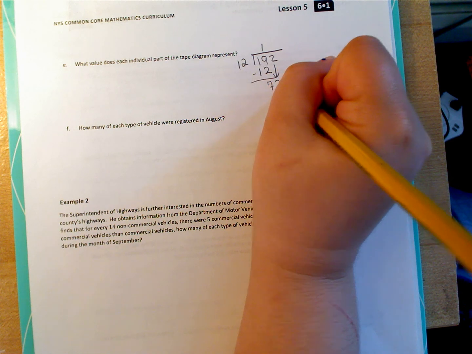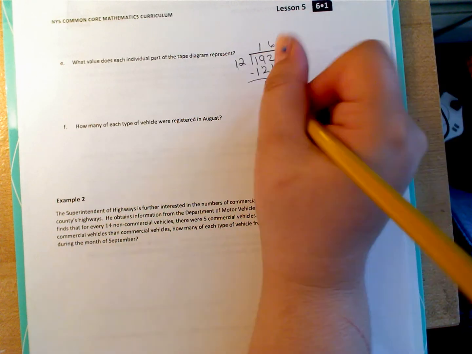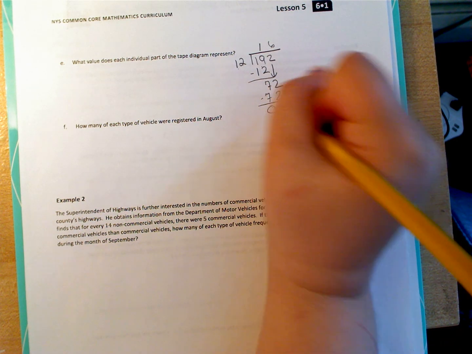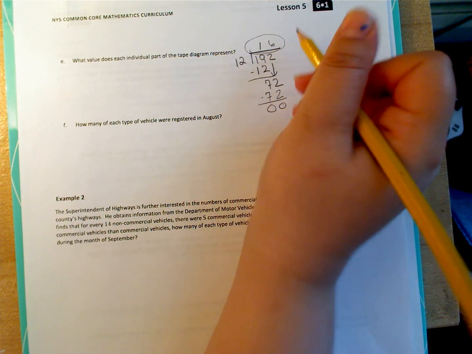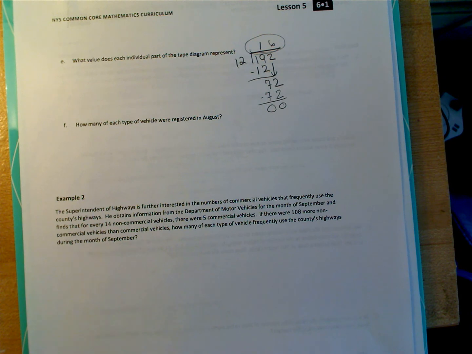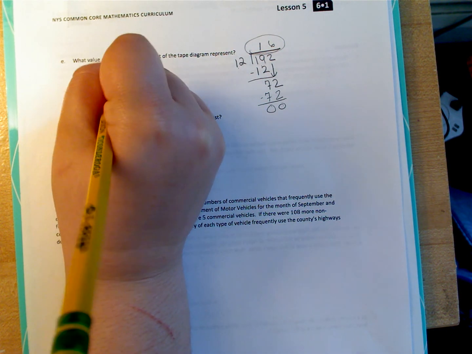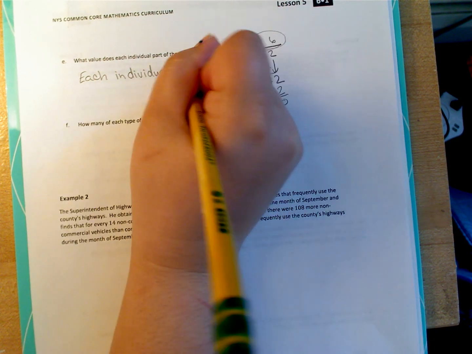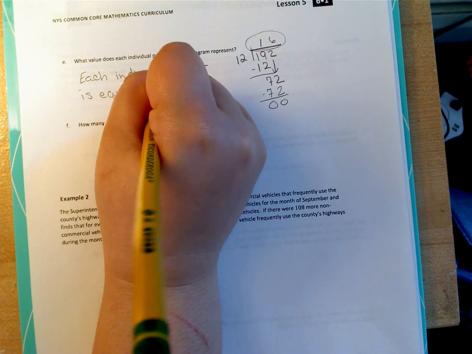Bring down the 2. 12 goes into 72 six times. So we're going to subtract, and look at that, there's nothing left over. We know that each equal part is going to represent 16. So each individual part is equal to 16.